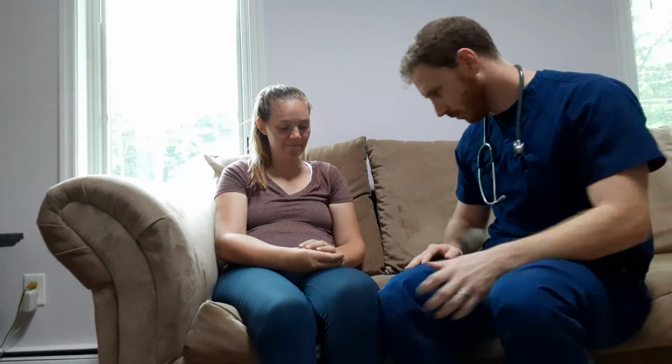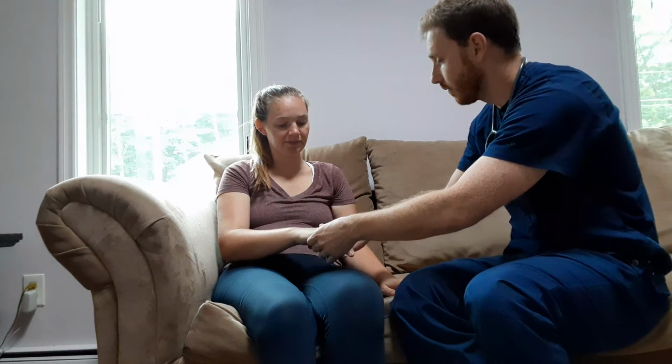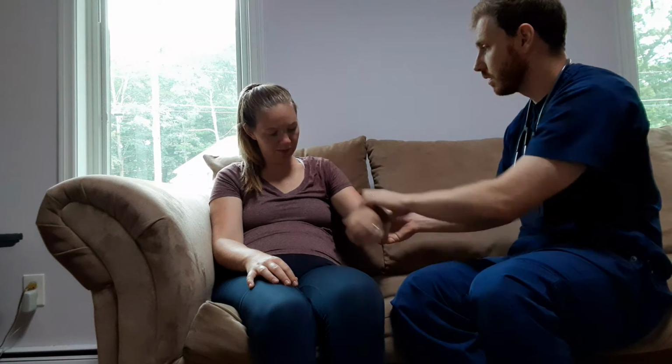Okay, so now we're going to check musculoskeletal. You said you had pain in your hand joints, right? Yes. Let me check this out. Any tenderness? Yes. Can you move your extremity, your fingers? Is it painful? Yes. Tender on the side as well? Yes. Any other joint tenderness? Just in my hip.